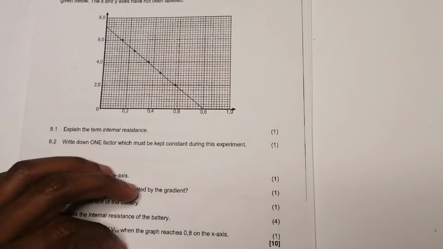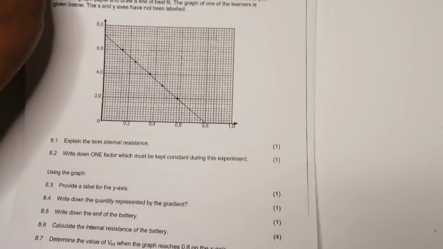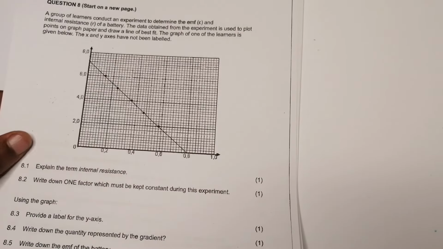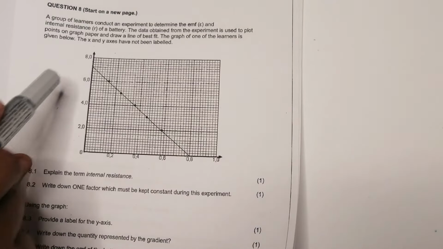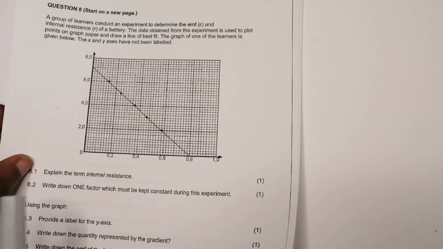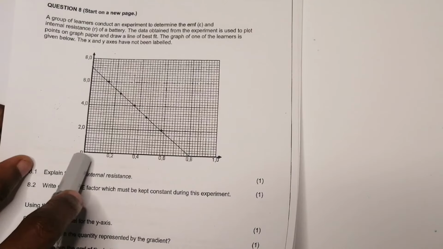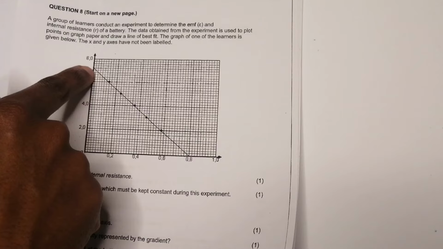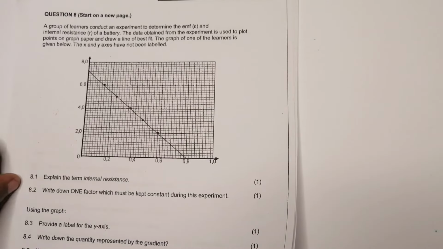Now let's take the values as we see them on this circuit. We want to find out what the EMF is. Remember, where do you get the value of the EMF? When the current is 0. These values here represent current. This is where current is 0. So now we need to go and read off from the graph, and that's the skill I said I want to make sure by the end of this video you are able to master.